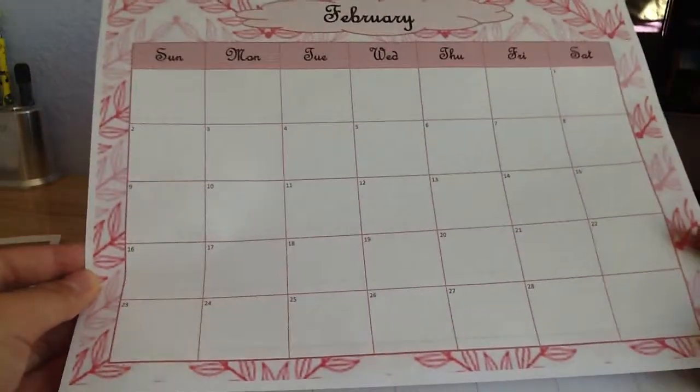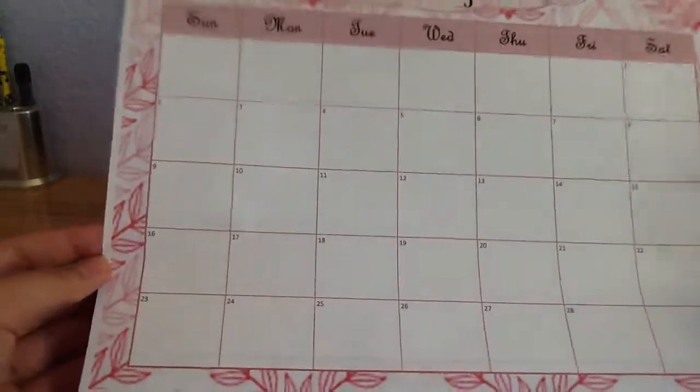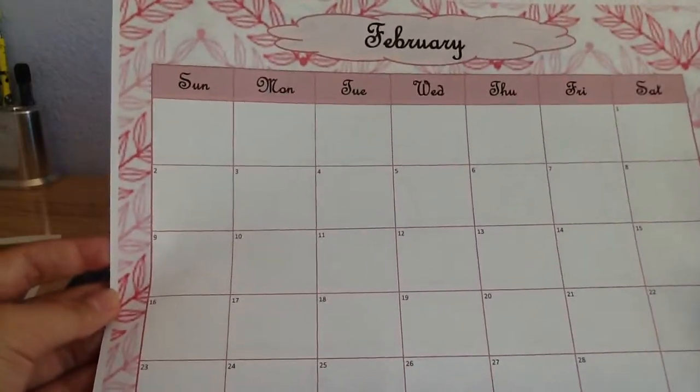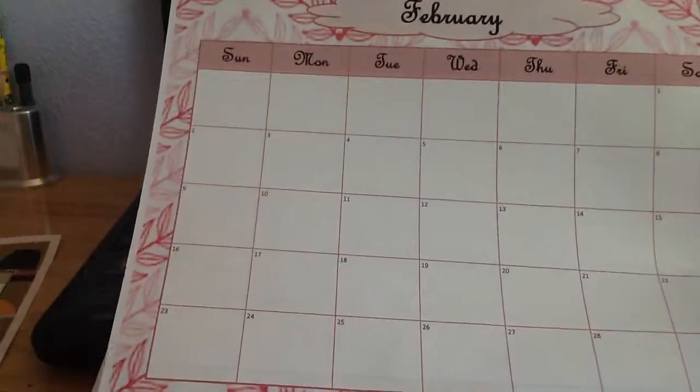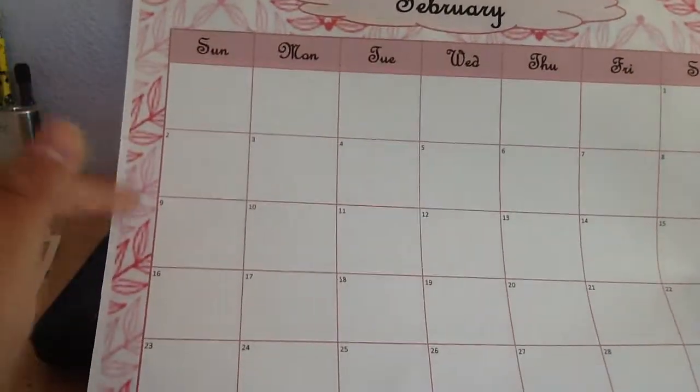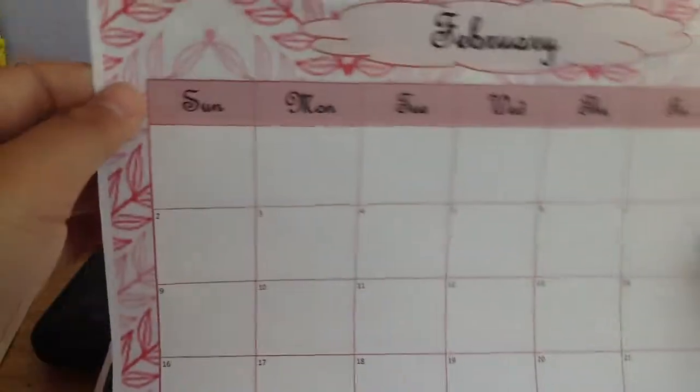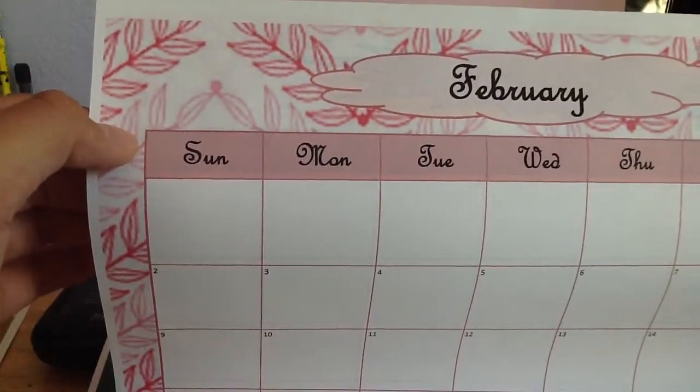Now for February, I love this month right here. It's so romantic and kind of feminine to me. So the background is kind of like the chevron pattern, but instead of those arrows, it's like these leaves or feathers.